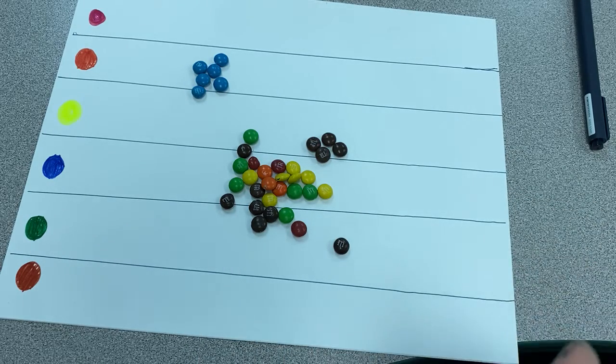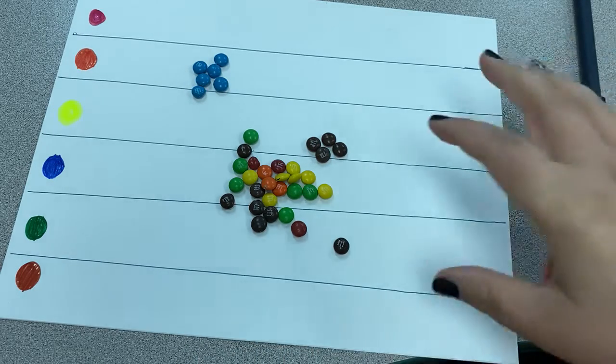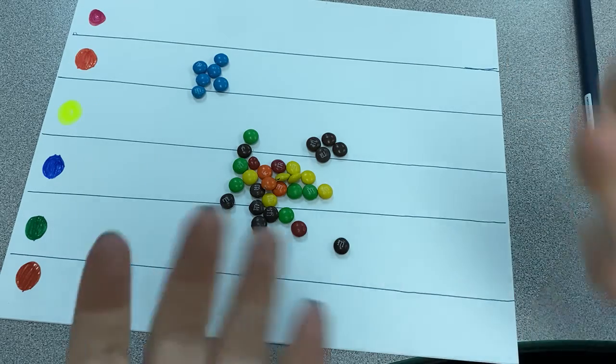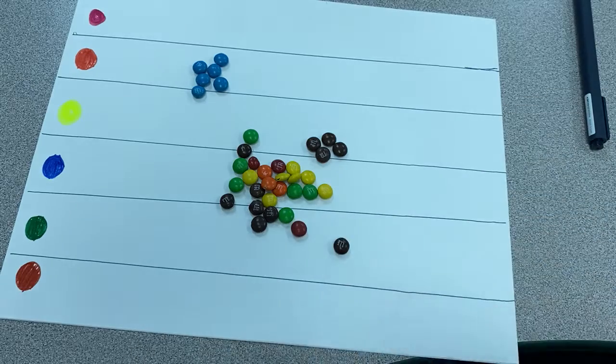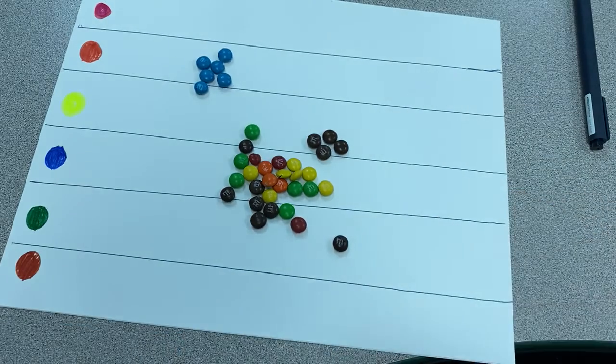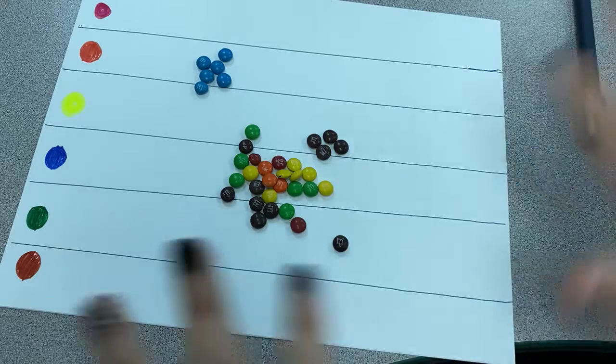And I want you to either pause the video or you can go get some really, really quick. Maybe you already have them. And go gather something that you can graph. Okay? Legos, cereal, anything. Go.